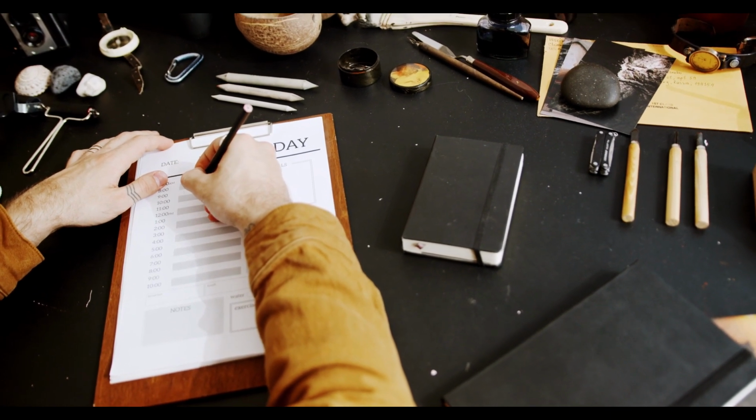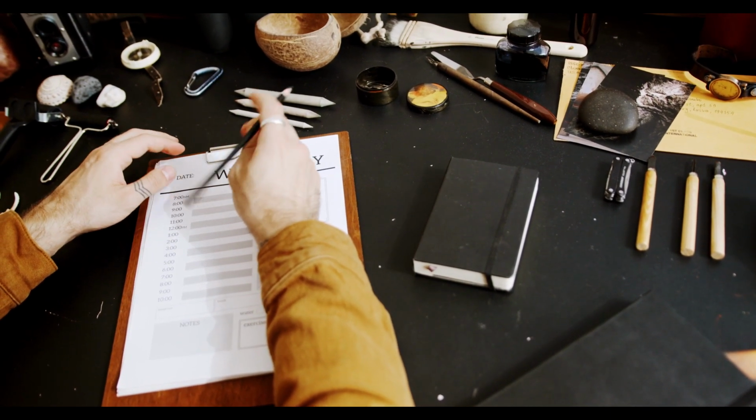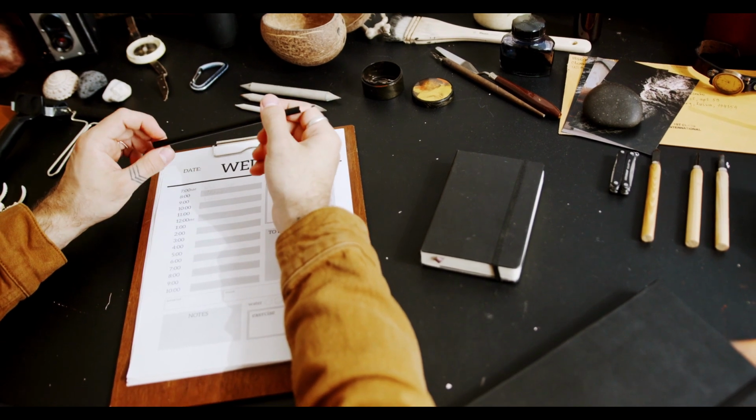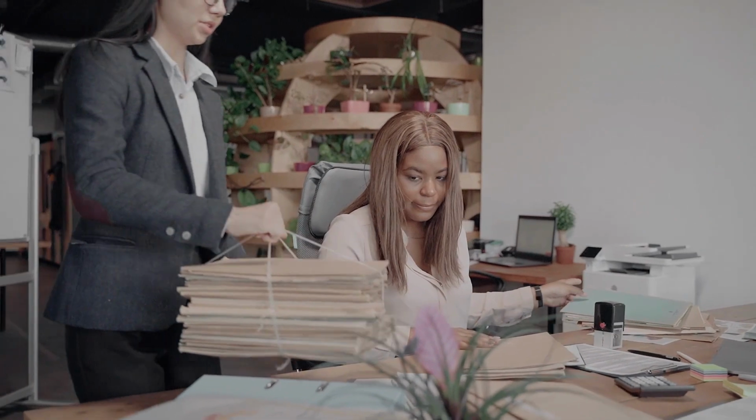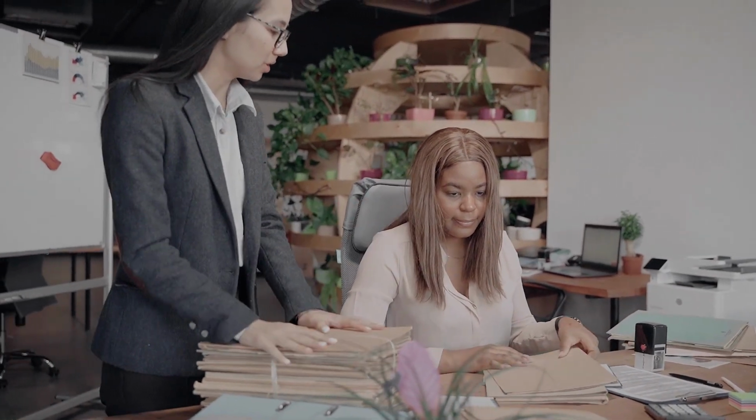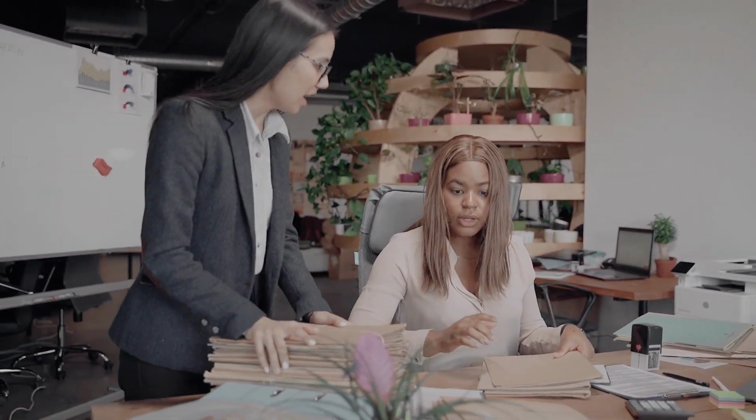Set your priorities. The first step in creating a timetable is to determine your priorities. What are the most important tasks that you need to accomplish each day? Make a list of these tasks and order them based on their importance.